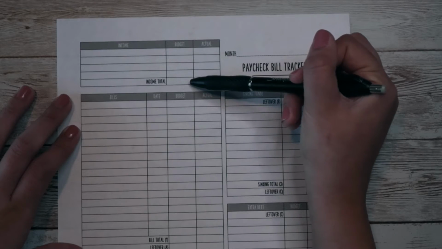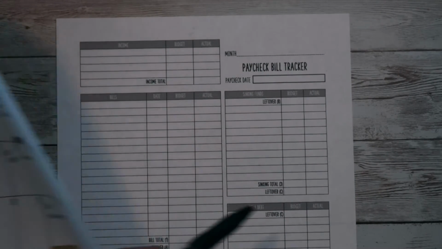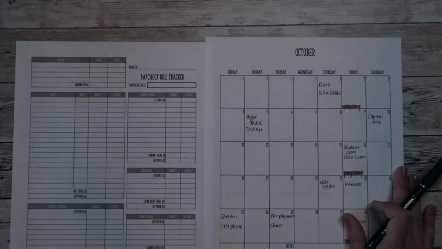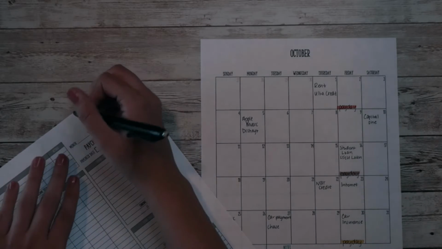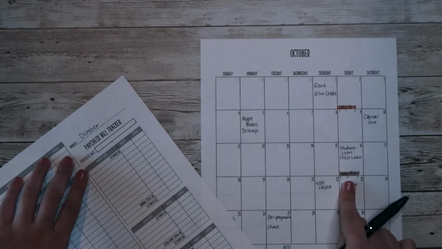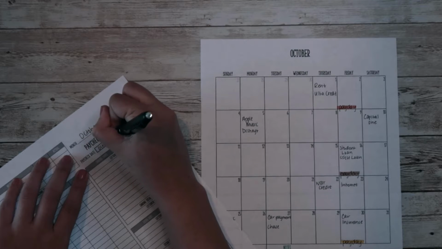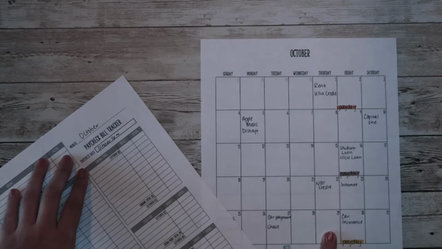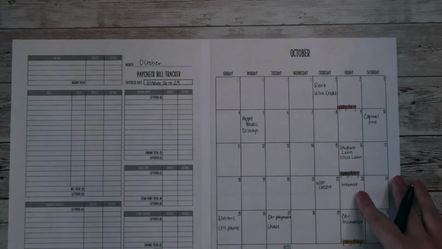So after you get your income total, what you're going to do is take your budget calendar and see which bills you're going to pay with that paycheck. If I'm doing the month of October and I'm doing this paycheck for October 16th through the 29th, because I don't get paid again until the 30th. Start doing this for a little while.